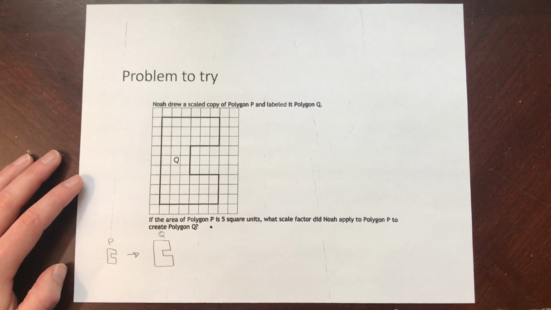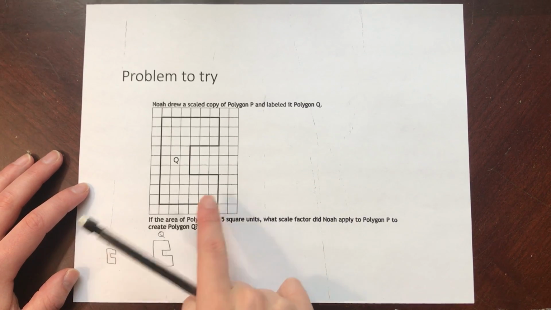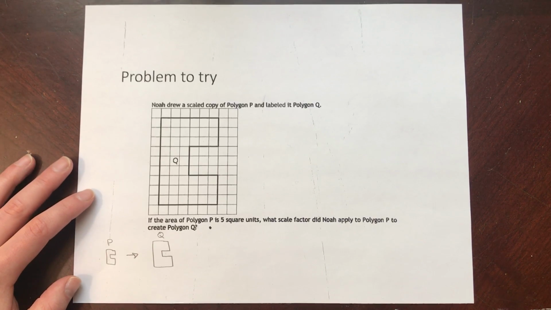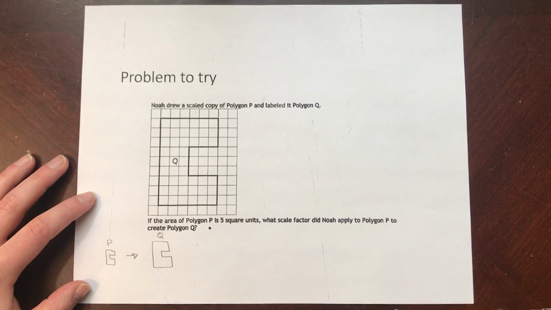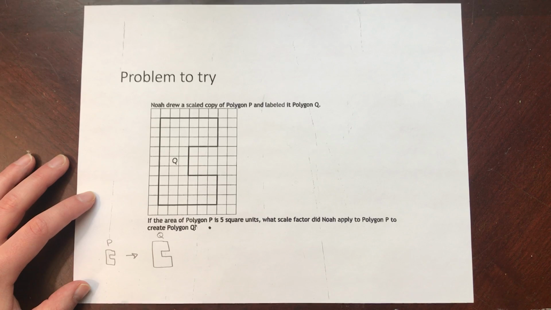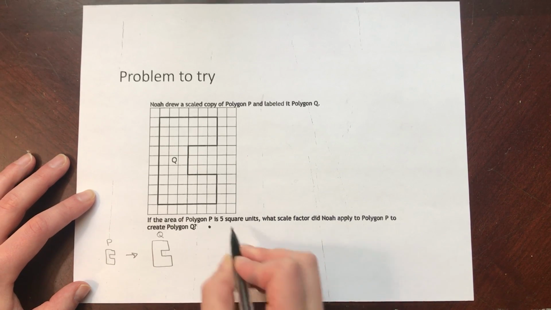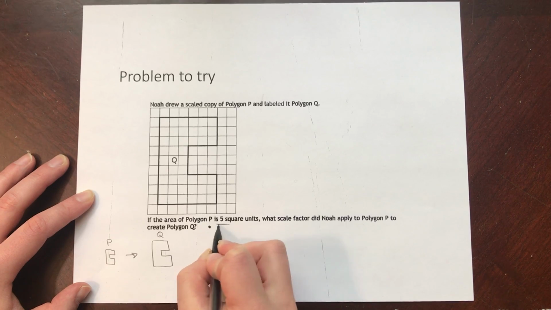Noah drew a scaled copy of polygon P and labeled it polygon Q. If the area of polygon P is 5 square units, what scale factor did Noah apply to polygon P to create polygon Q? So this is saying that he started out with a smaller P and he's creating a bigger Q. Now since we have the area of polygon P, we're going to need to find the area of Q to compare the two.